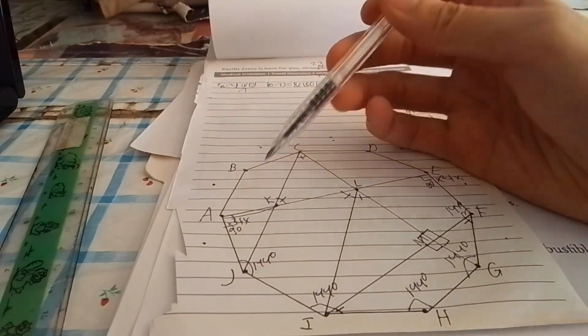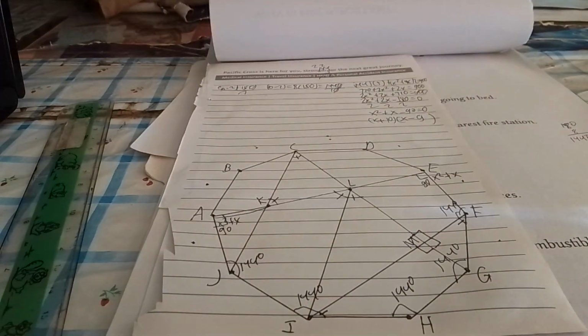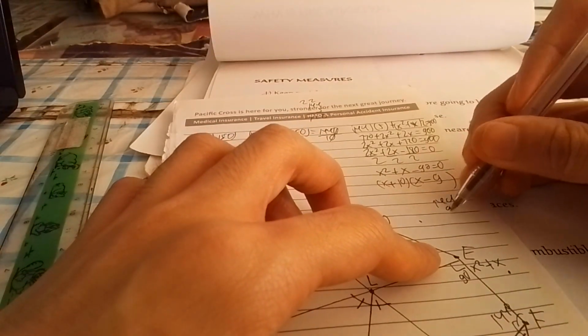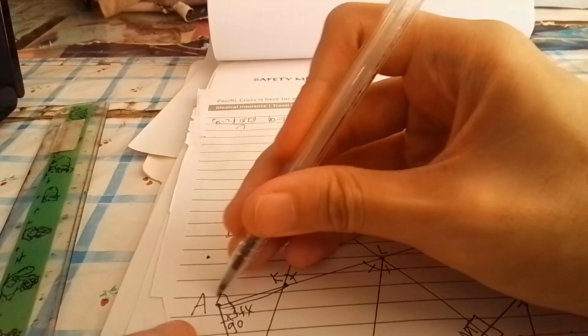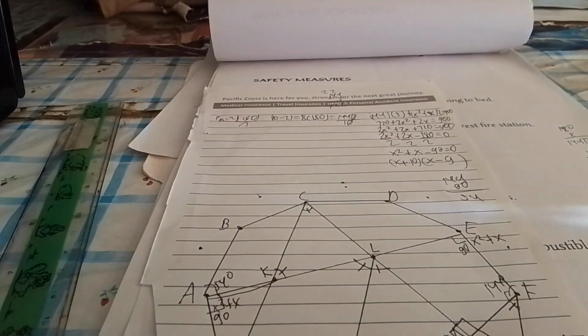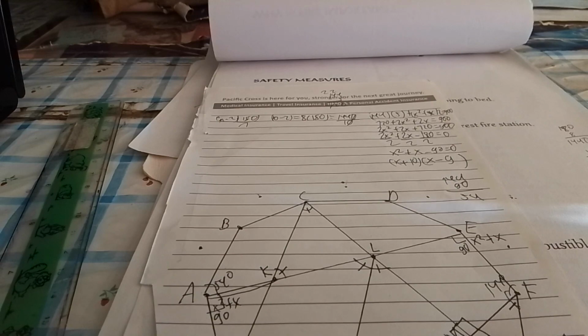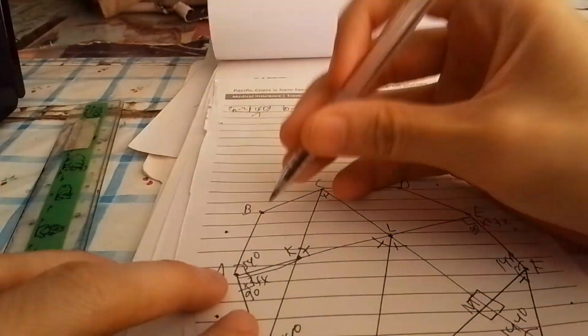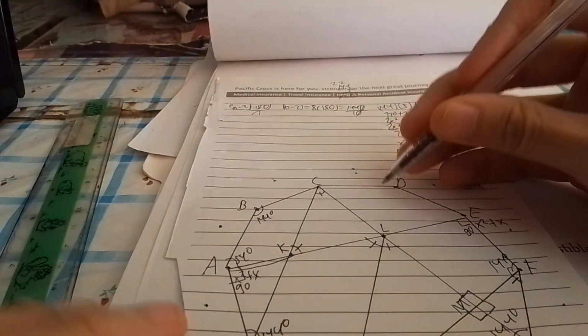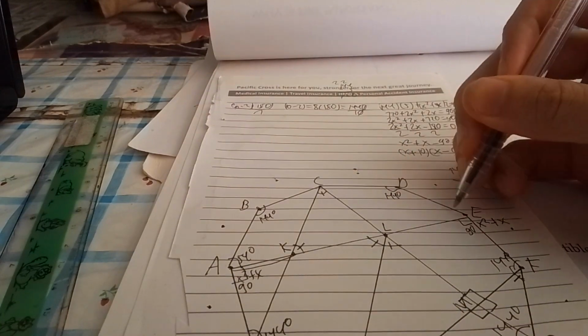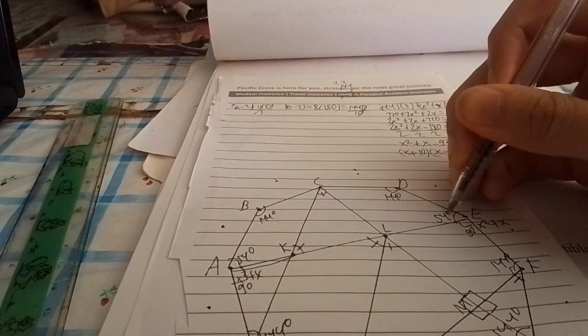This is 144. We know that every angle in a regular decagon is 144 degrees. So, looking at the equation, 144 minus 90, we should get 54 degrees. So, therefore, this angle must measure 54. Okay? That's 54. What about the rest? Yes, for the rest of the angles, this one is also 144. Very good. Then, for angle D, also 144. And this is also 54.